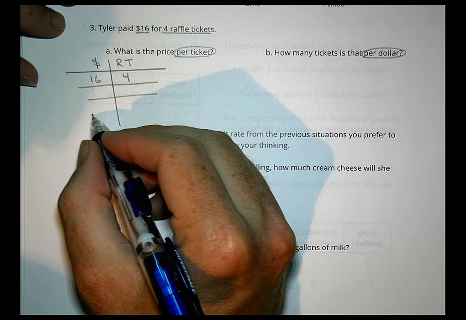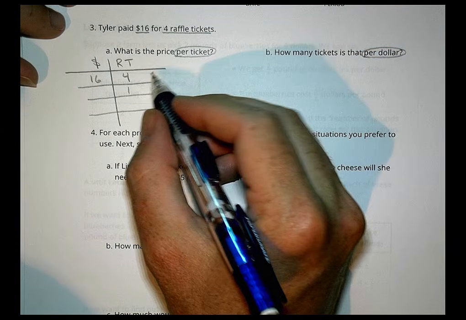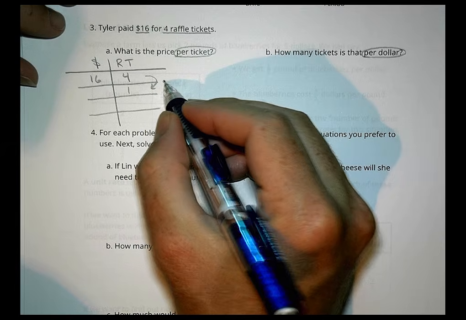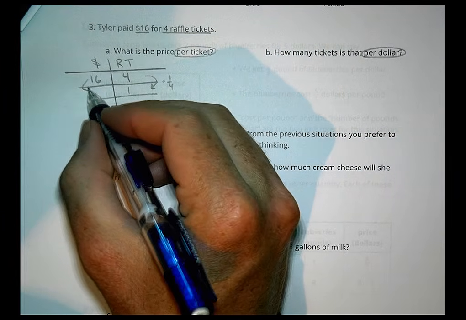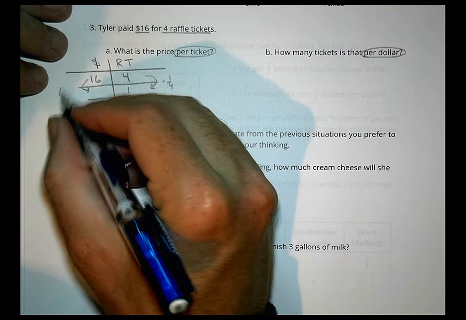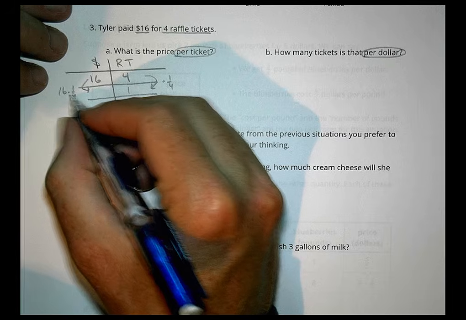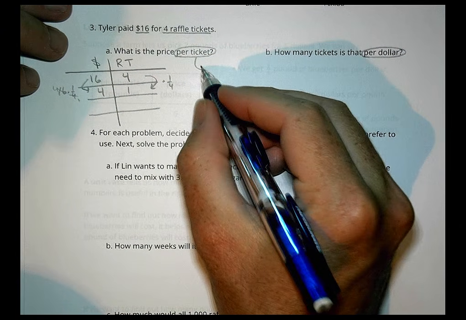Our first one's a per ticket, so let's make that a 1. So per ticket, that becomes times 1/4. So what is 16 times 1/4? Well, 16 times 1/4 reduces there to 1 and a 4, $4. So the price per ticket is $4.